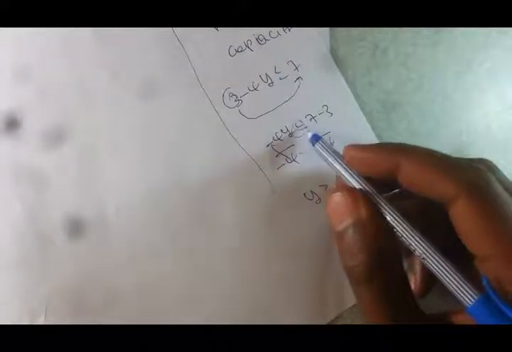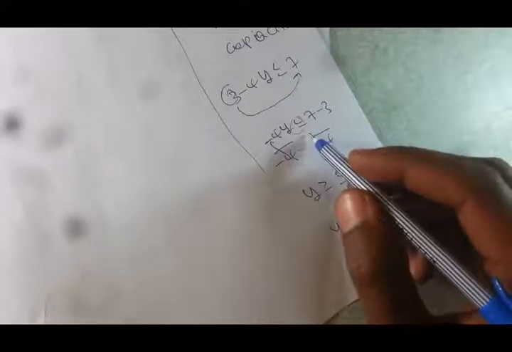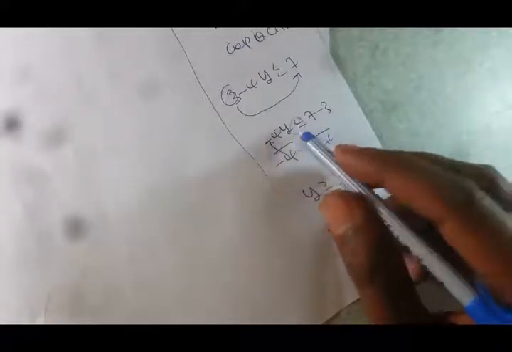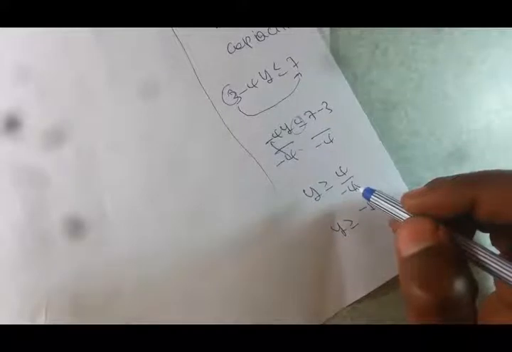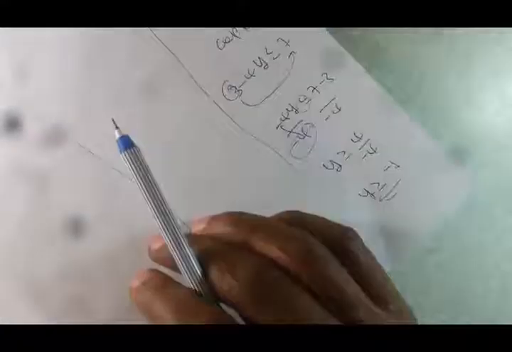And one thing I am going to tell you is, whenever you divide by a negative number, if it is less than or equal to, it becomes greater than or equal to. When it was greater than or equal to or greater than, it becomes less than or equal. Whenever you divide by a negative number in an inequality, it always changes its sign. That is why I said y is greater than or equal to 4 over minus 4. We are asked to find the least possible integer. So the least possible integer will be negative 1.